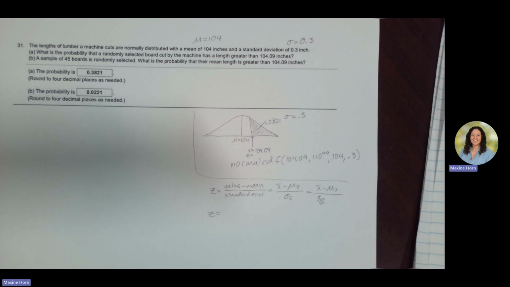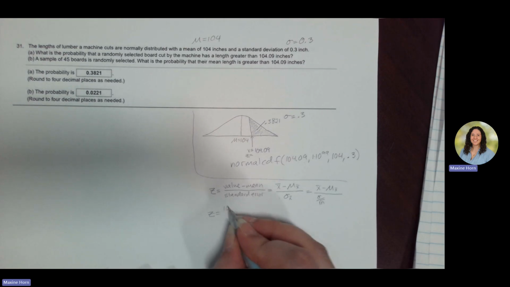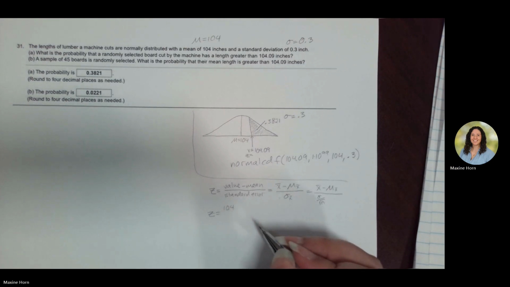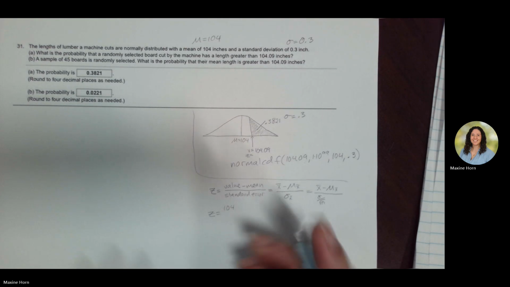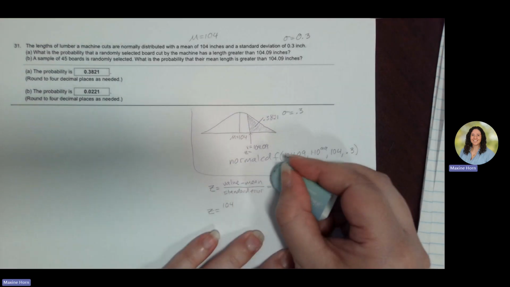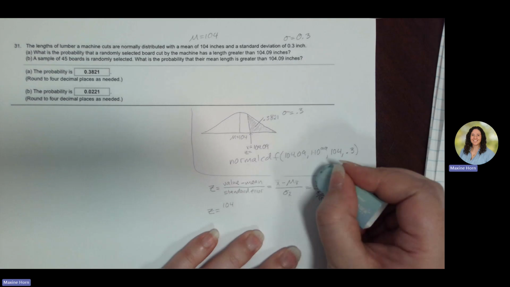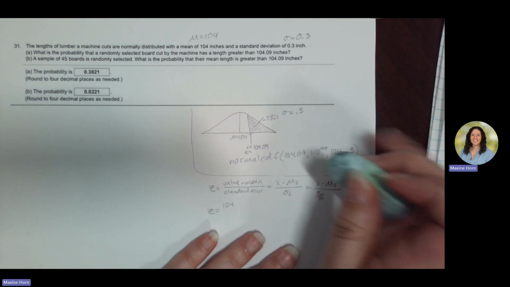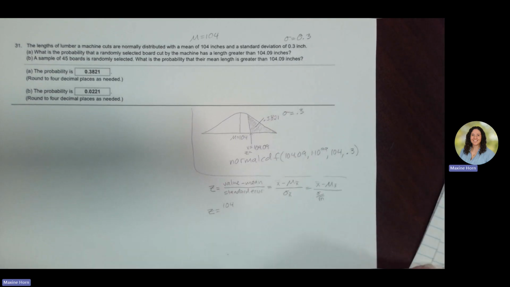So, okay, let's plug all this in. So we have our value, which is the 104. It's not a bar. Apologies, it's not a bar. Did I write that in the bar? I did. It's not a bar.